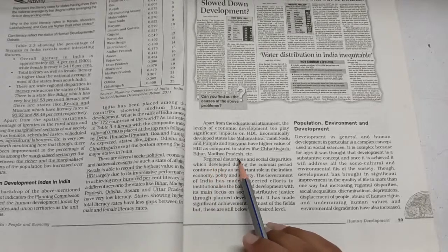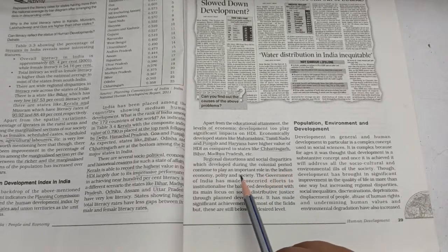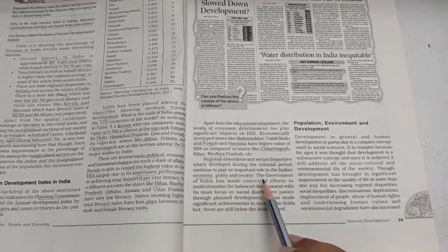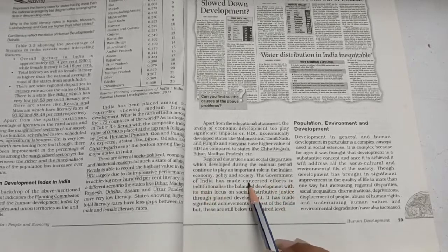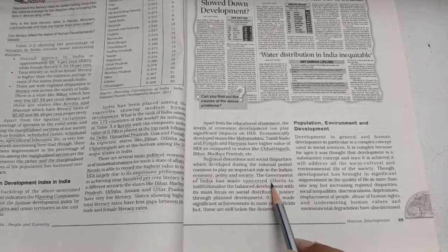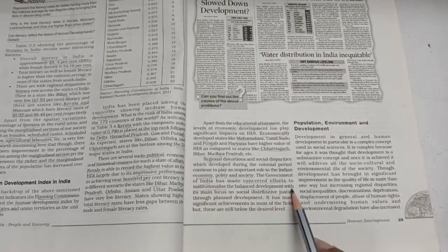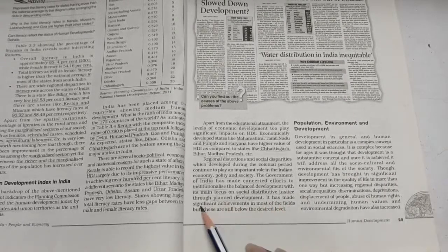Regional distortions and social disparities, which developed during the colonial period, continue to play an important role in the Indian economy, polity, and society. The Government of India has made concentrated efforts to institutionalize balanced development with its main focus on social distributive justice through planned development. It has made significant achievements in most of the fields, but these are still below the desired level.